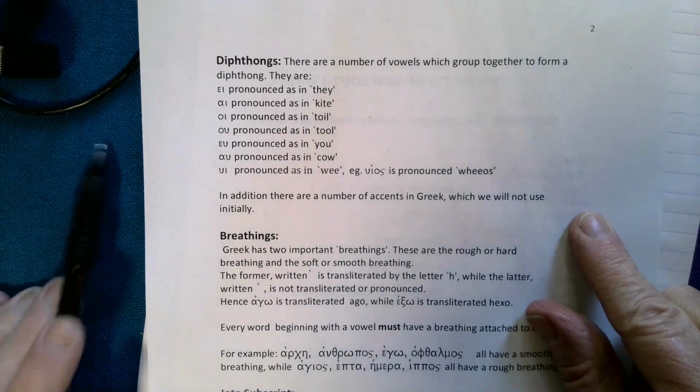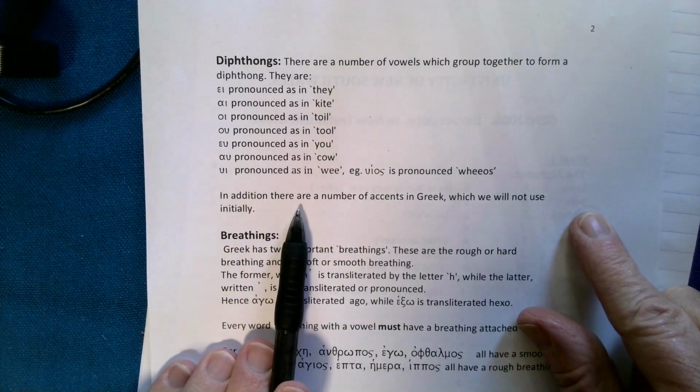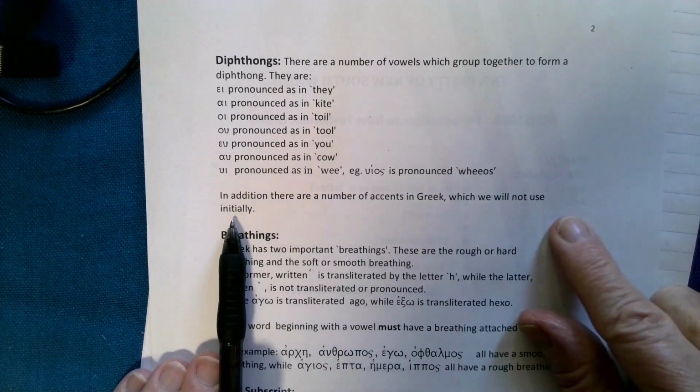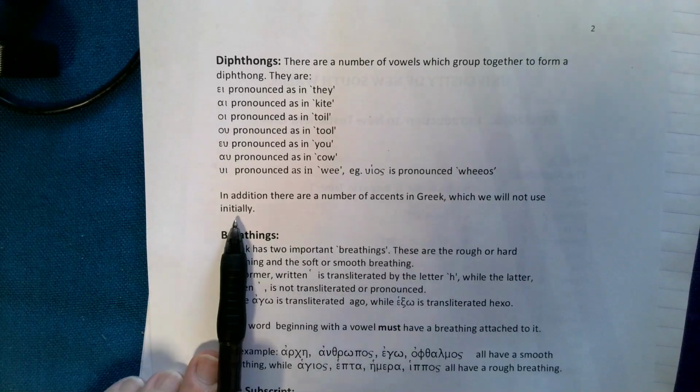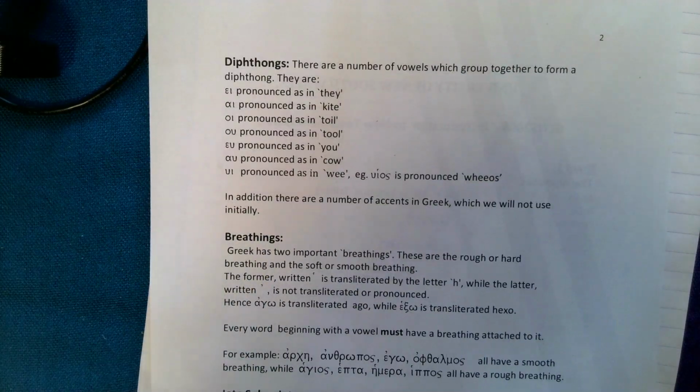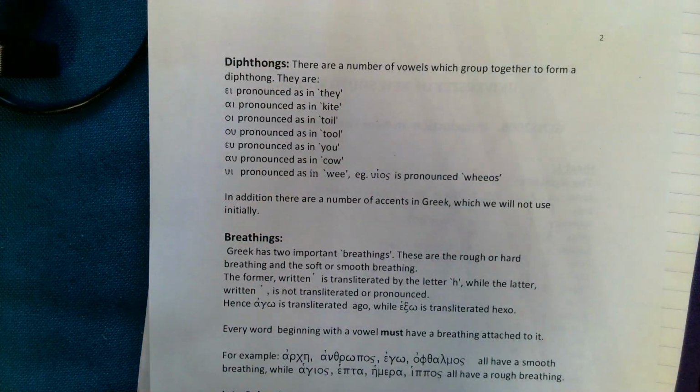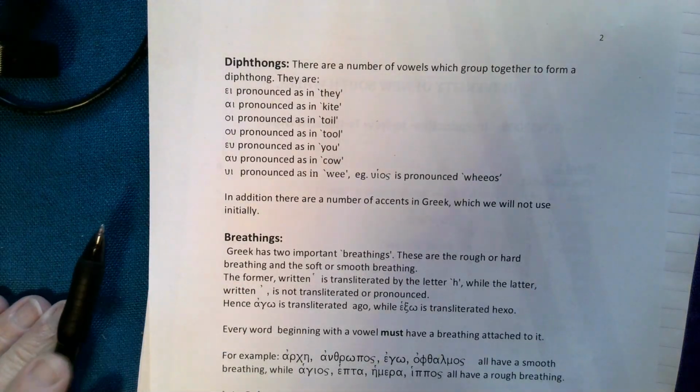Now, in addition, there are a number of accents which I will use later, but not initially. We'll get to accents a bit later on. I'm not going to say that much about accents. You can look at books on the various usages. For nouns, generally speaking, you have to learn where the accent goes. For verbs, there are very careful rules, which makes it much easier for accents on verbs, but it doesn't work so well for nouns. You have to just learn them.